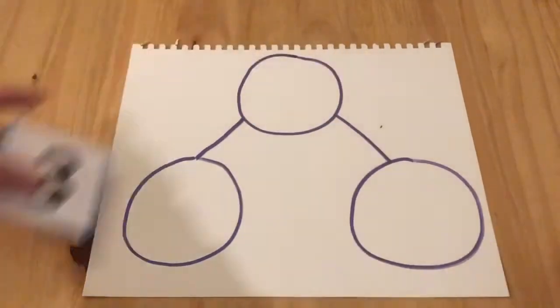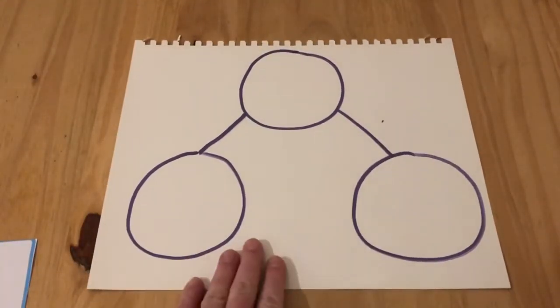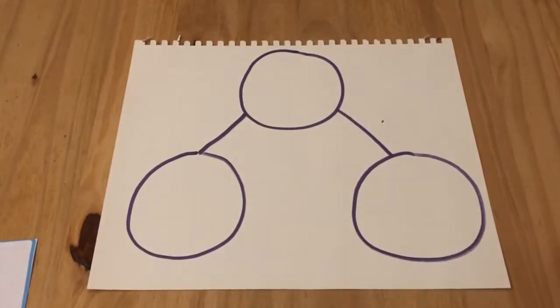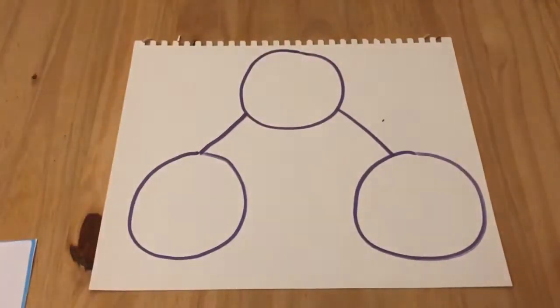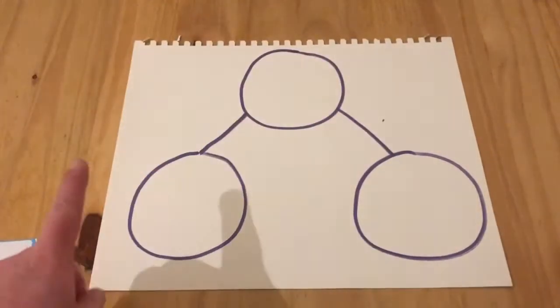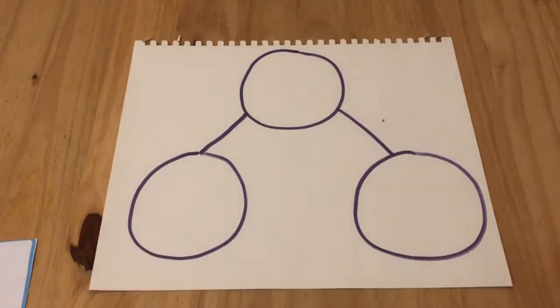At home, can you get a piece of paper and draw your very own part-whole model? You need a circle at the top, 2 circles at the side, and a line joining them together. That is your whole, and these are your 2 parts. Pause the video and draw your own part-whole model.